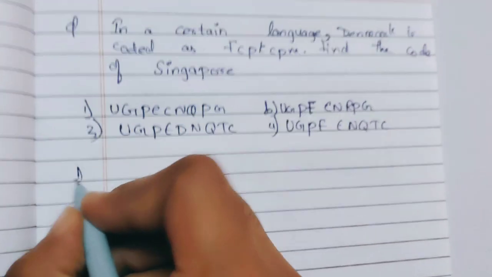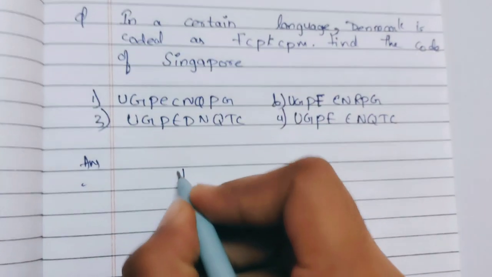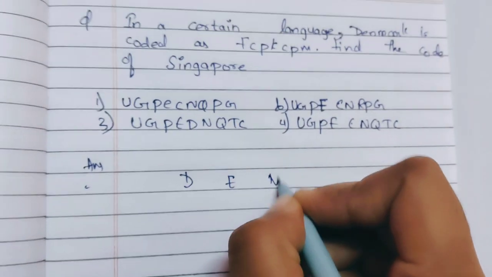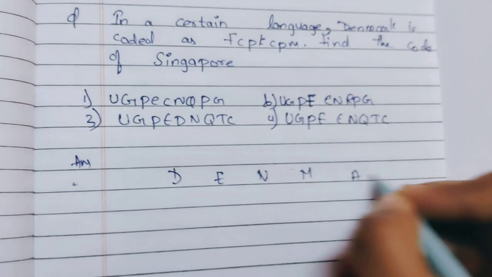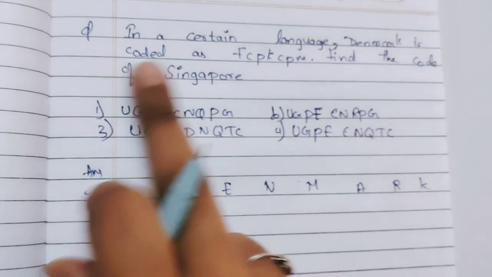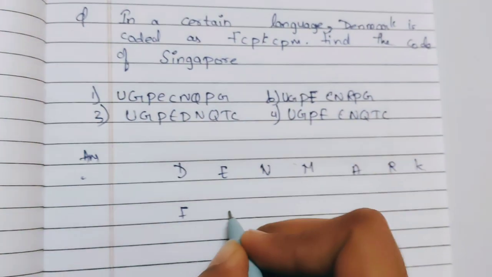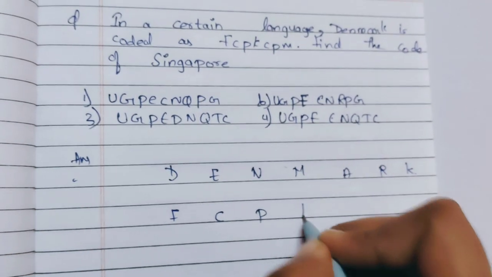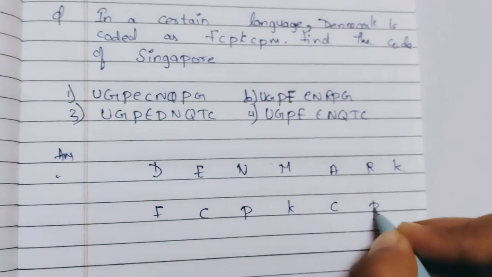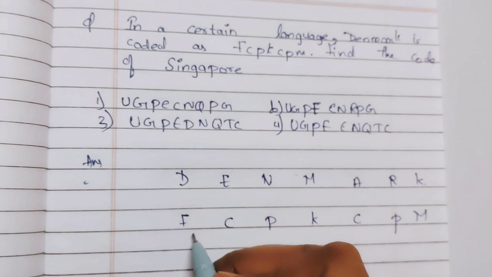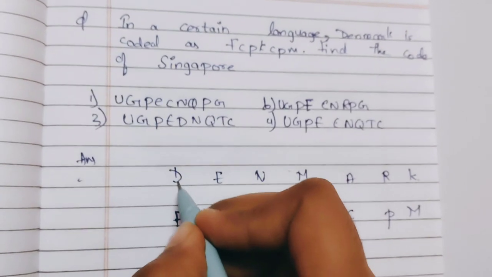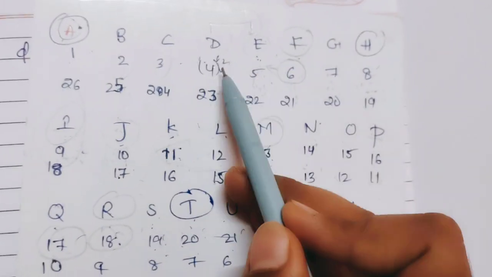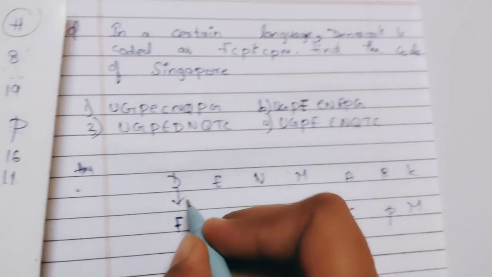So first we'll see how Denmark has been coded. D, E, N, M, A, R, K. The code is F, C, P, K, C, P, M. Now let's see how we got these values. This is D and this is F. Let's see in this table. After D it is F, which means plus 2. D is 4, plus 2 it is 6, so here we got plus 2.